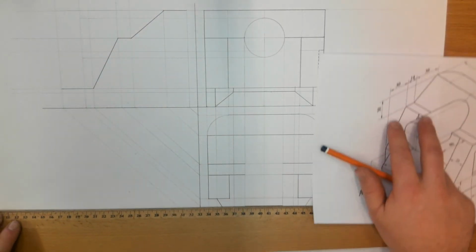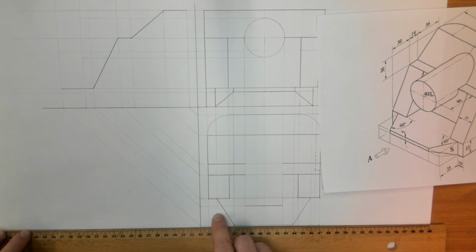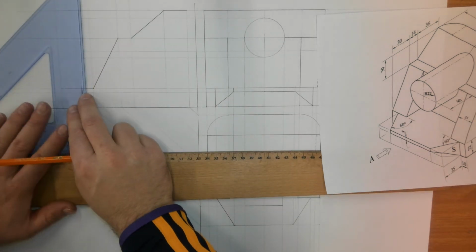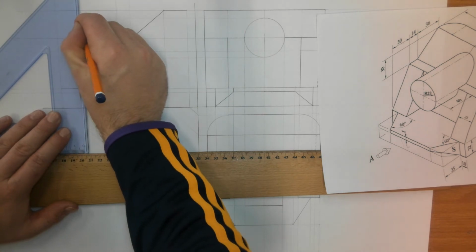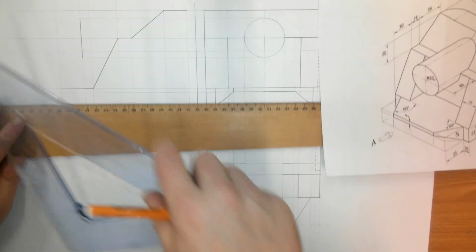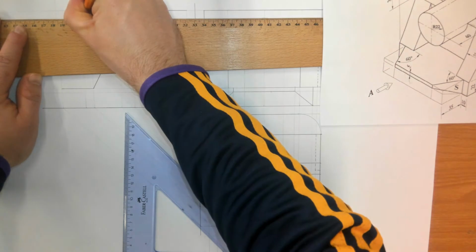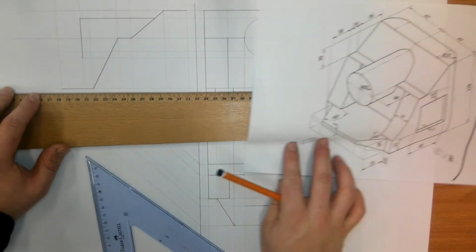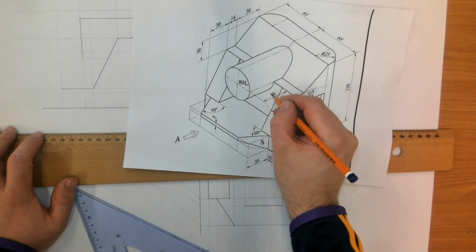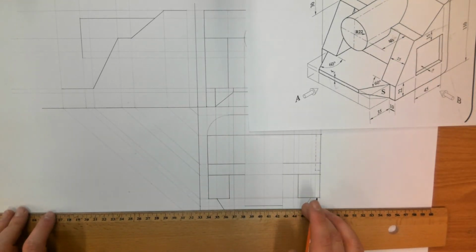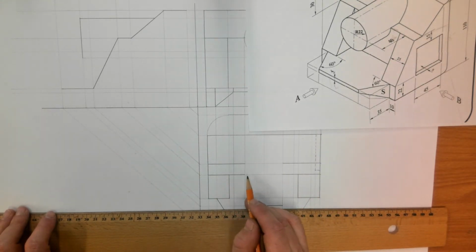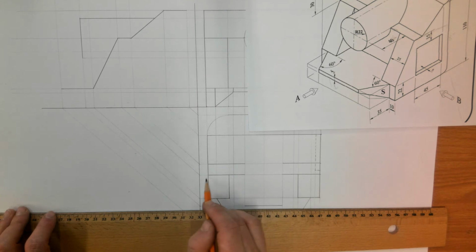So that's the 41 over, 45 up. So this is heavy here until it gets to there. Now it's heavy until it reaches this surface here, and that surface is right there in plan, which is right here in elevation.